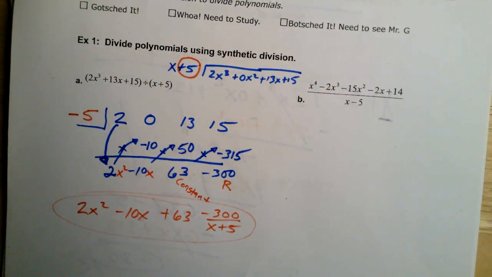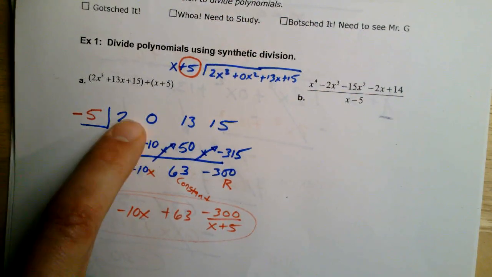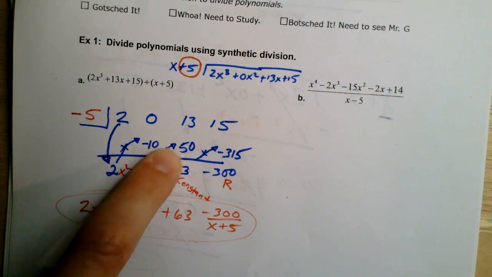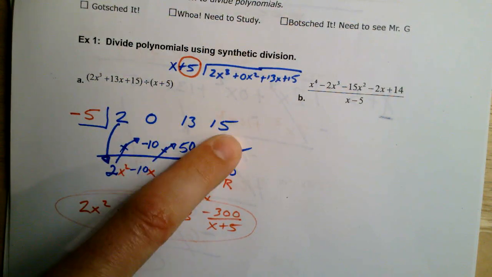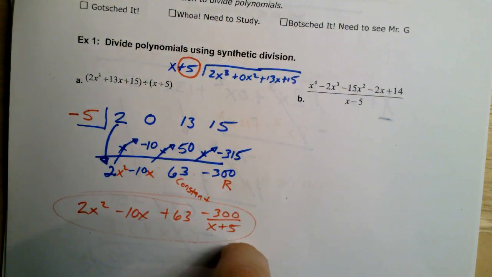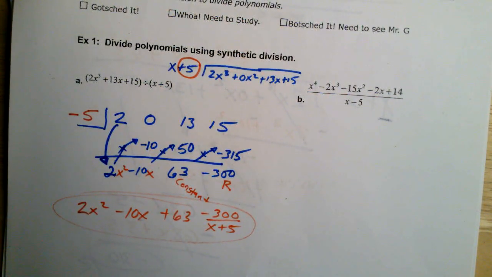Okay, seems super scary at first, but once you get the hang of it, it's really super duper fast. All you have to do is be able to change this sign, bring this down, and then multiply diagonally, add down. Multiply diagonally, add down. Multiply, add down. And then you're done. Start at the end, that's your remainder, your constant, your x term, your x squared term.